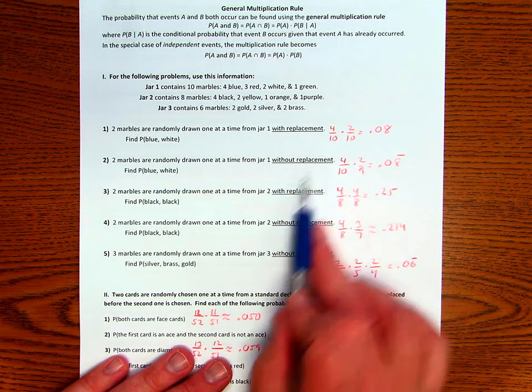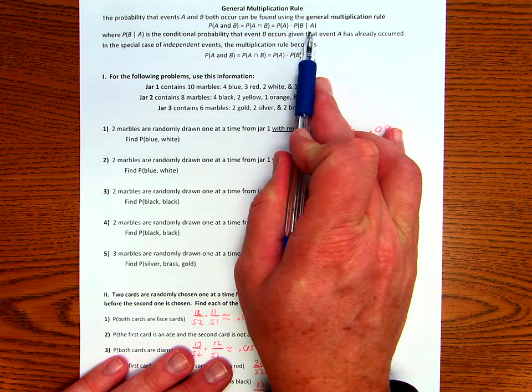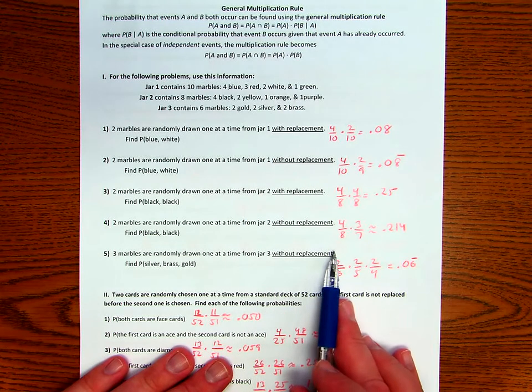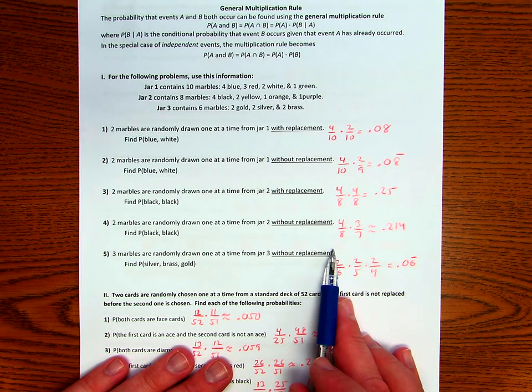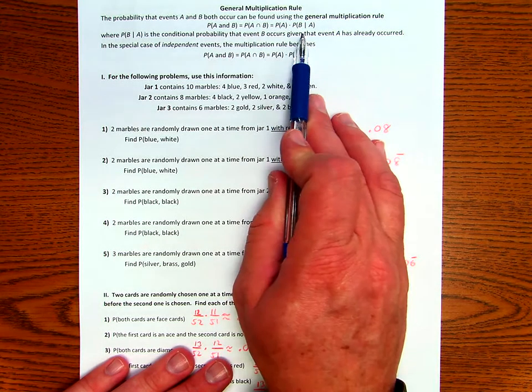Now, for the choosing marbles, using this formula really doesn't apply. The goal here is more identifying when do we have independent, when don't we have independent, when do we have to adjust that second fraction. And when we get into more higher end problems, we'll be adjusting the second fraction using the formula from the first page.